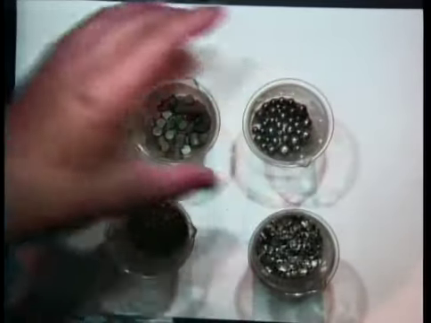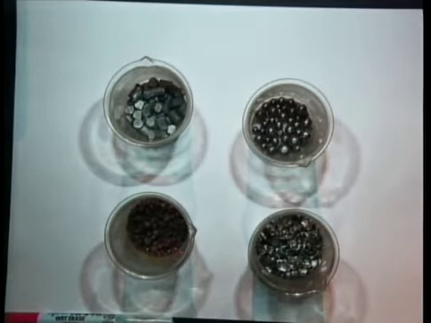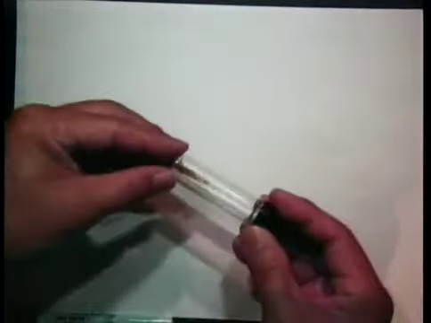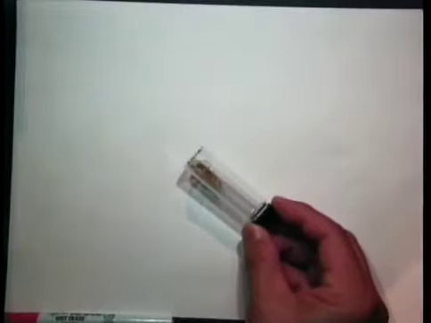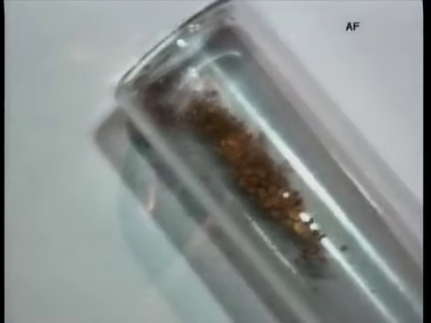This is nickel, and this is aluminum. Most of the time when you look for these metals, you don't find them as pure elements in nature. They're usually combined with something else, and you have to purify them. And then of course there are other things like gold. Gold, as it turns out, can actually be found as an element in nature.